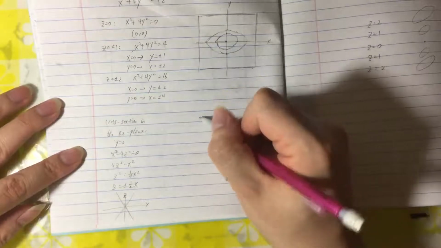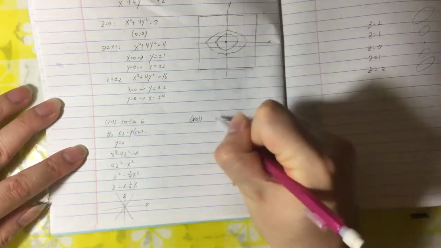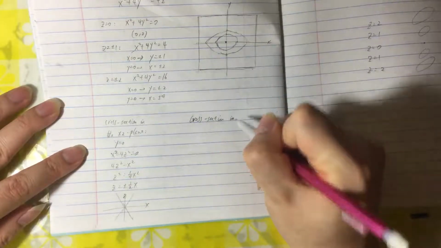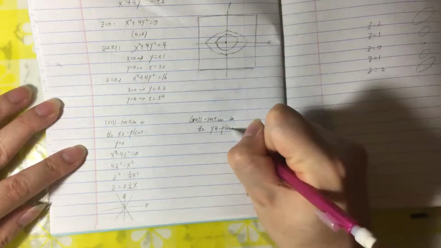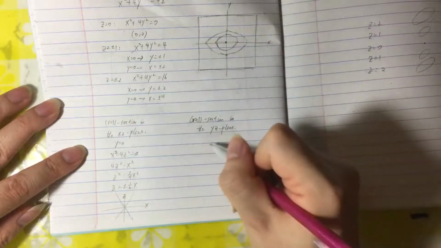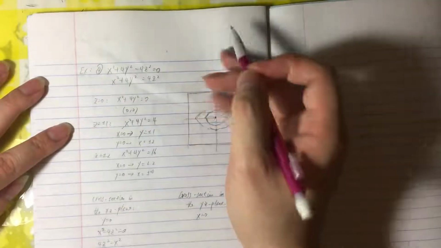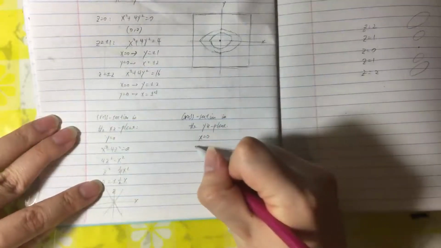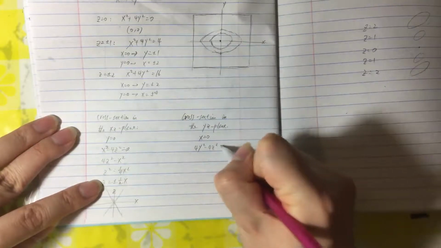For the cross section in the yz plane, set x equal to 0. Plugging in 0 for x, I have 4y squared minus 4z squared equal to 0.